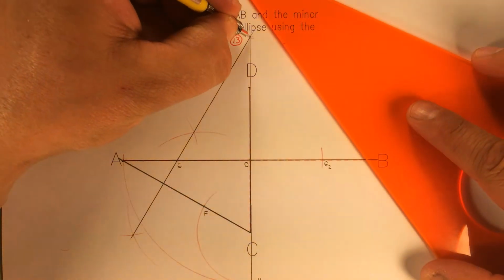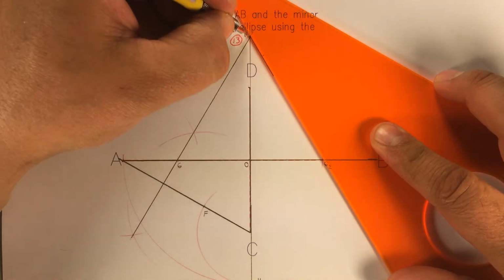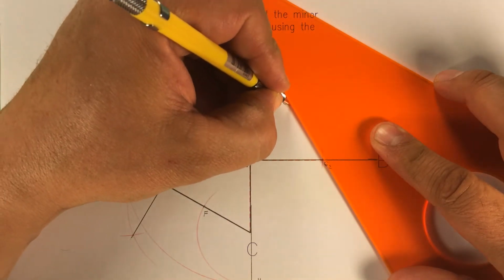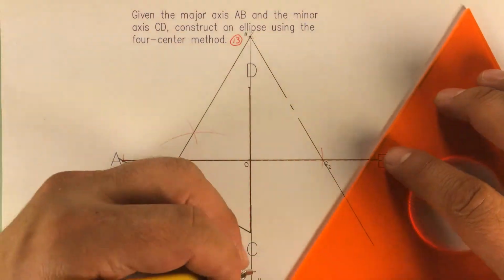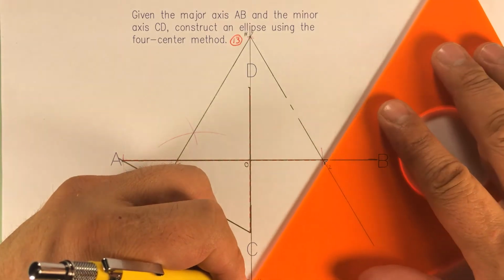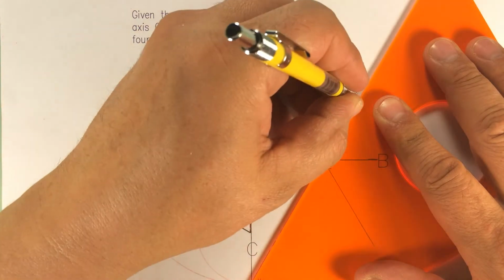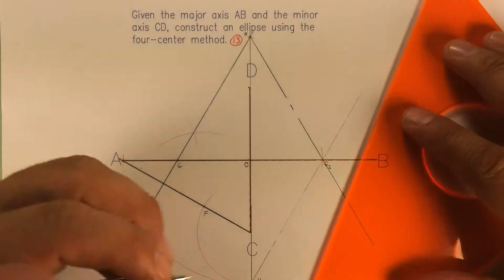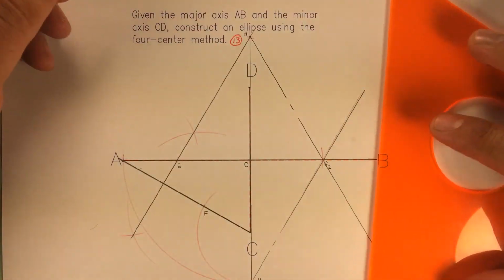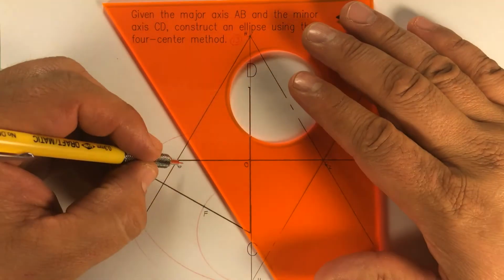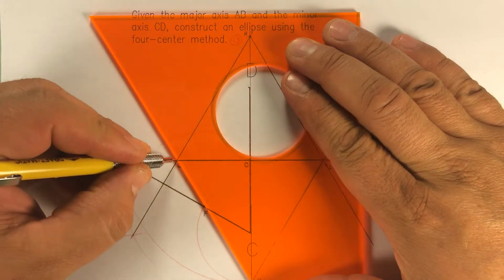Before I start drawing, I am going to draw my tangent lines. So my tangent line is going to go from H through G. I'll extend it a little bit. The other tangent line is going to go from H2 again through G. And then my last tangent, H through G here.